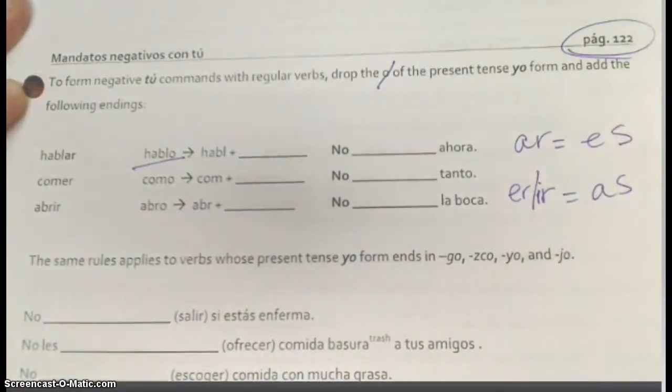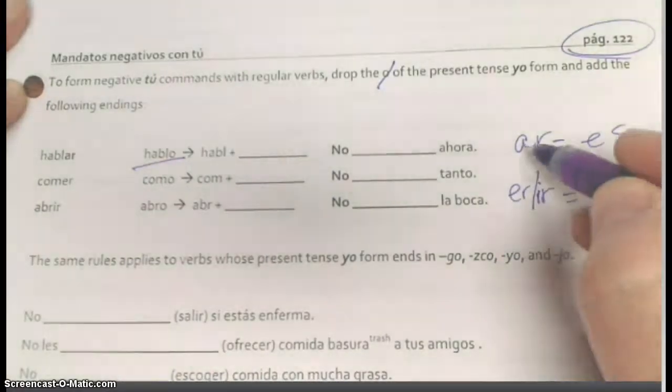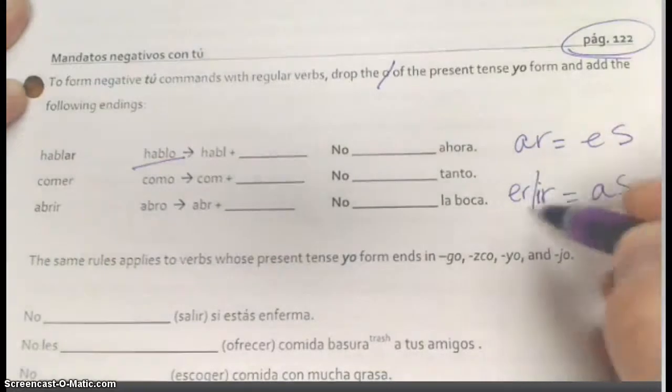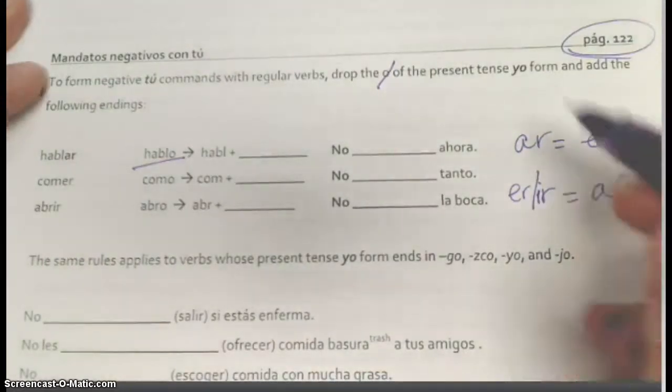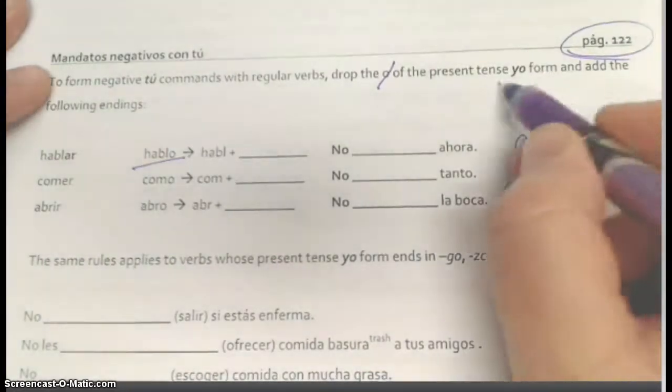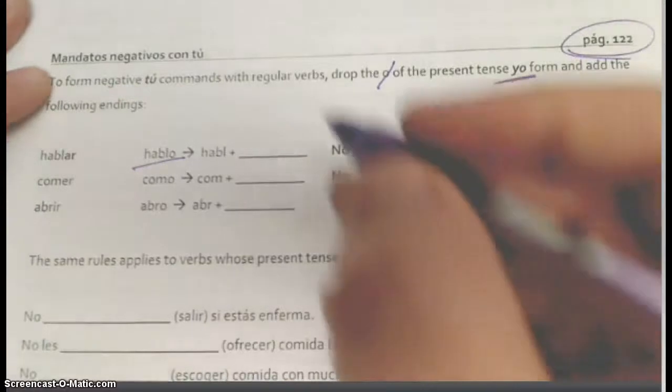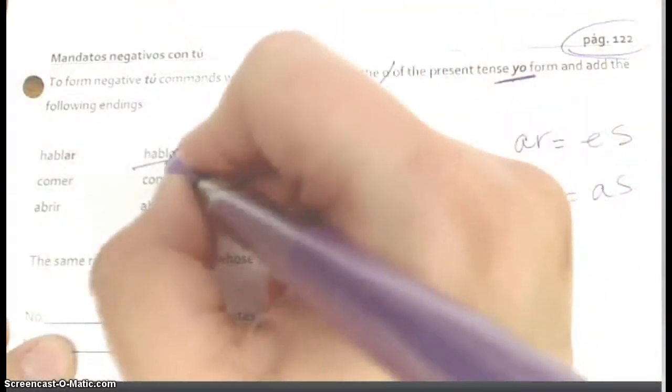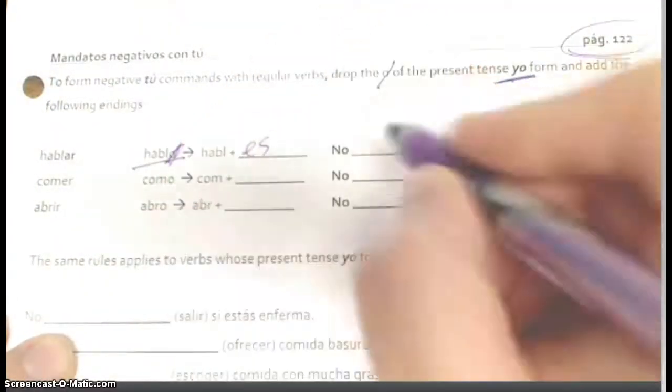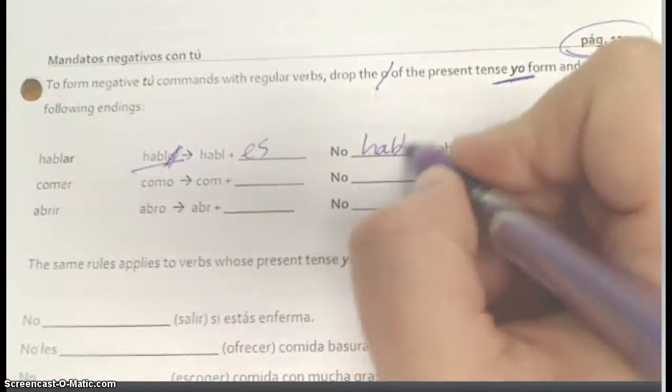So I always think of it as just the opposite, right? Because if it was an AR verb, I would want to add AS. ER verbs, I would want to add ES. So it's just the opposite there. But you're doing this off of the yo form. That's what's important. So I took hablo, I got rid of the O, and then I added ES. And that gave me hables.